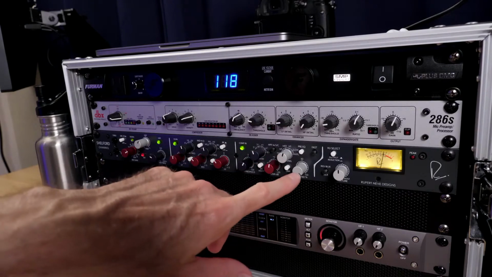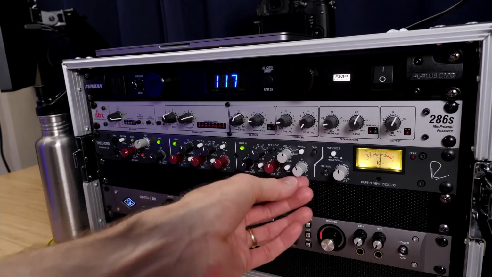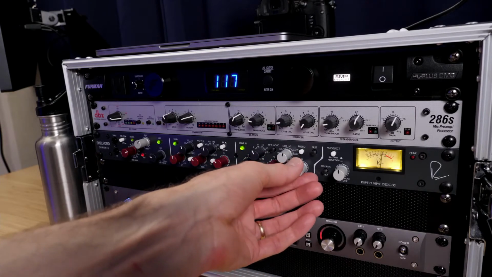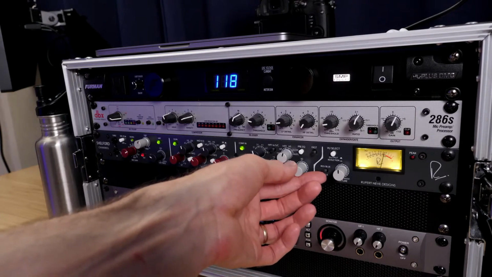And then, of course, here we do have a blend. So I can actually mix both unprocessed or uncompressed audio and compressed audio together at a different level, all the way from 0% to 100%.